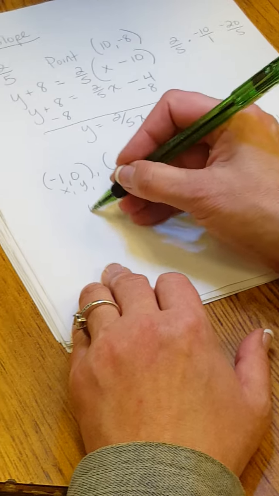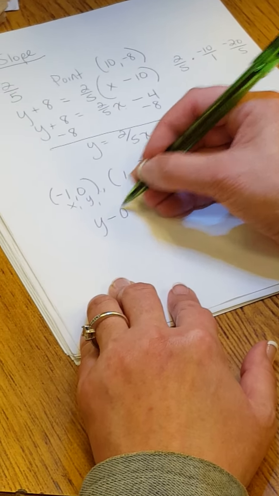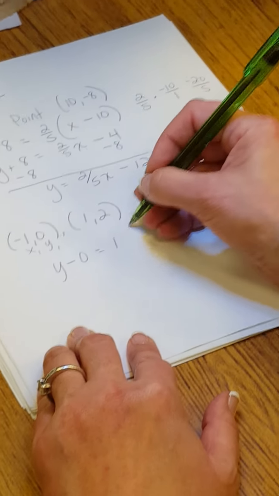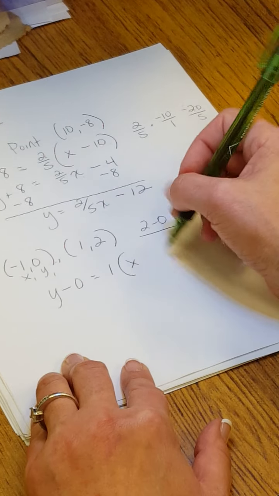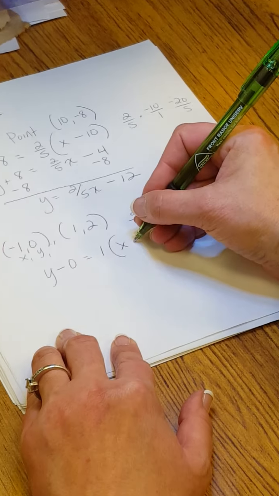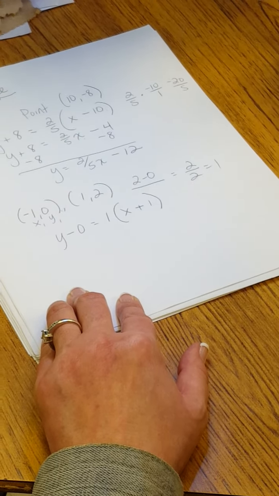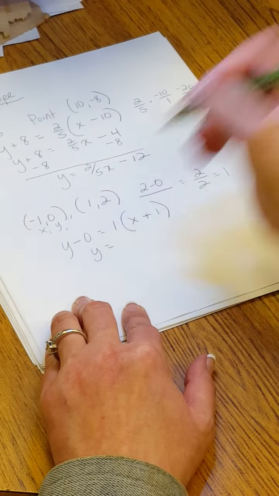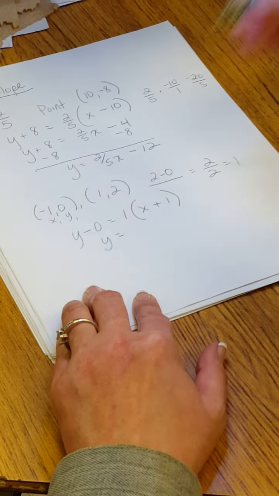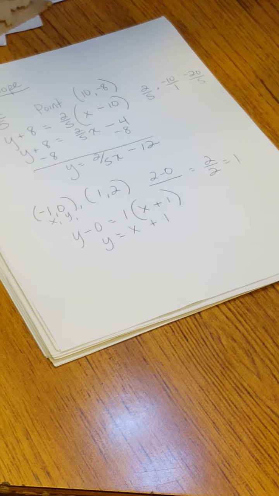So we're going to do y minus 0 equals our slope of 1, times our x, and then our new x, which is minus -1, which is a plus 1. Okay? So basically what we do is we got y equals 1x plus 1. And now we have our equation.